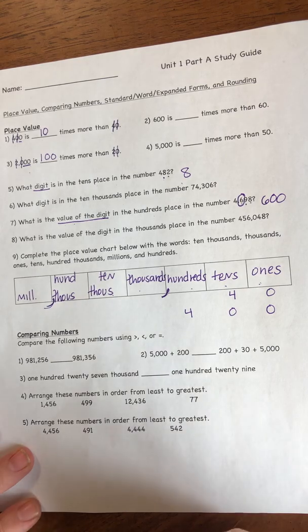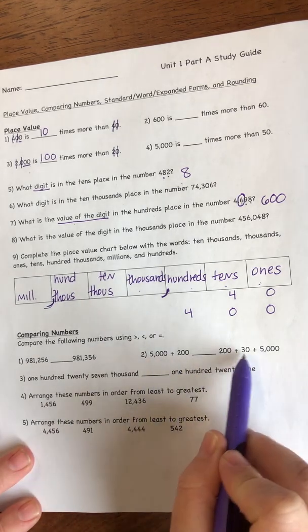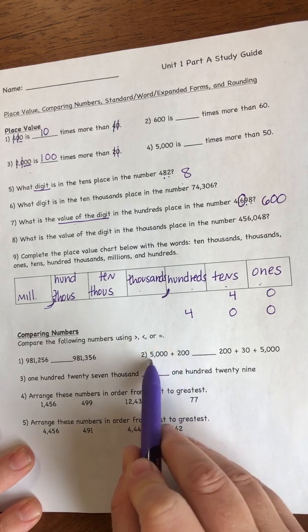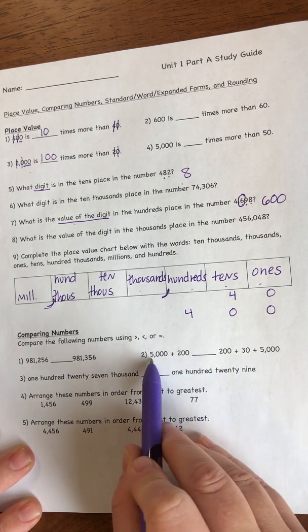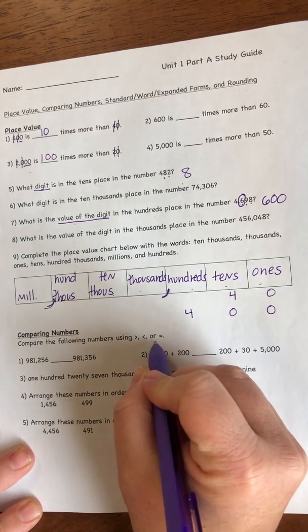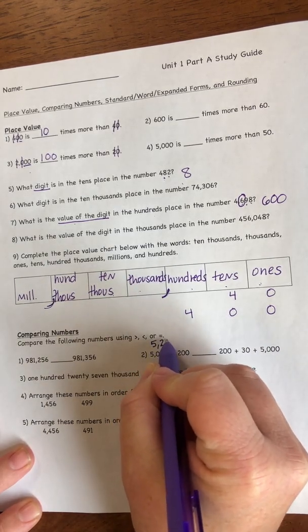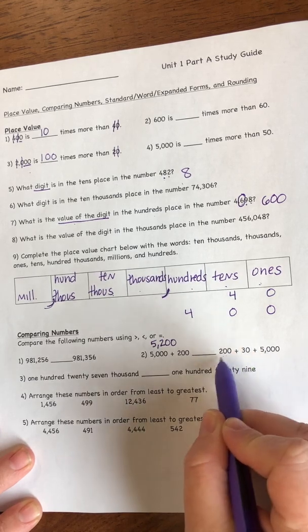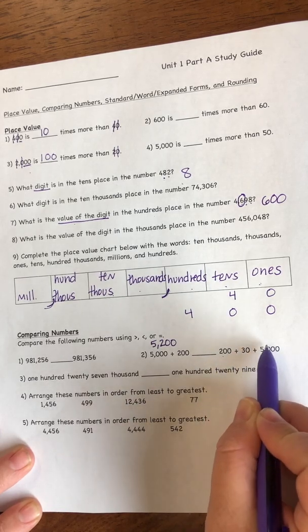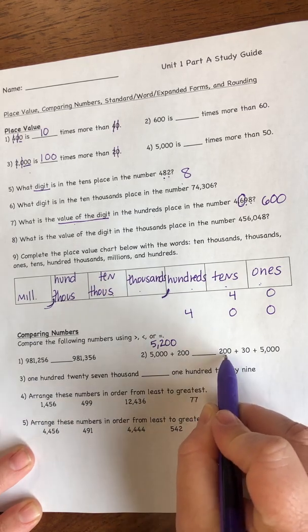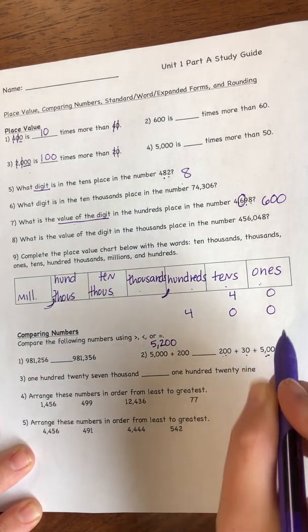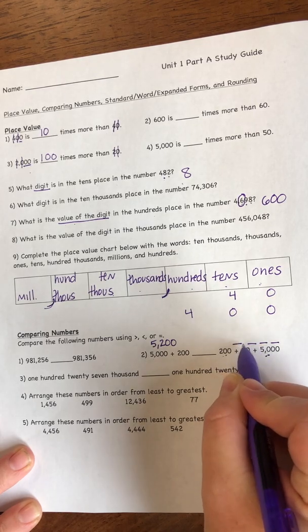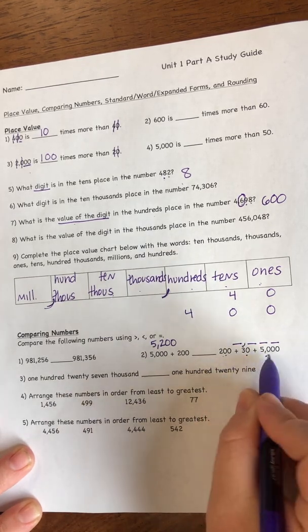Okay, let's come down here and look at a couple of these comparing. So if you had, let's look at this one because it might be a little harder for you. You have 5,000 plus 200, so this is expanded form. I would definitely rewrite this and put it in standard form. So that would be 5,200. Now this one is a little out of order. So this is where I like to use my blanks to represent my place value. The biggest place value is thousands, so I would go ones, tens, hundreds, thousands. And then you can fill in your information.